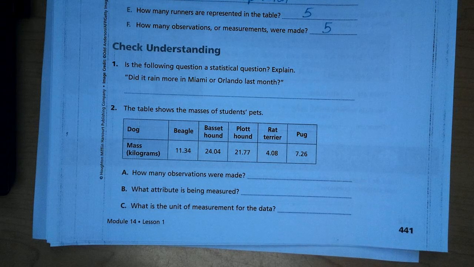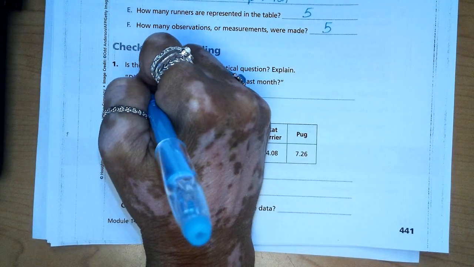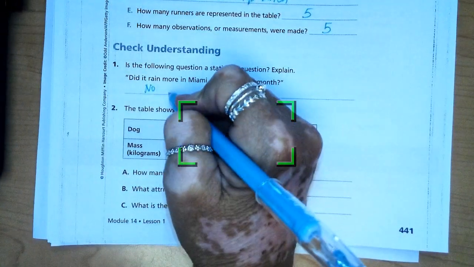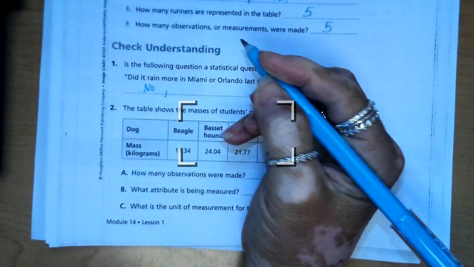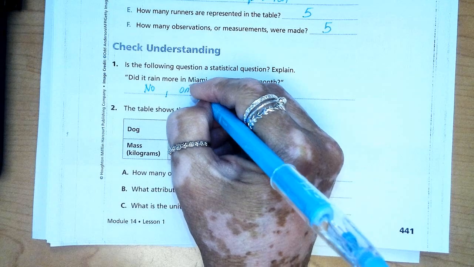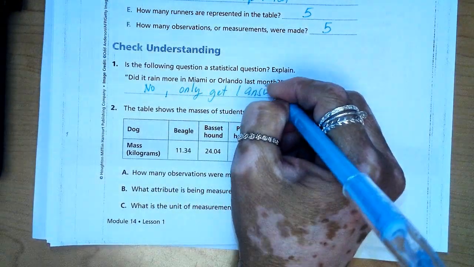Did it rain more in Miami or Orlando? All right, William, go ahead. Okay, so the answer would be no. It is not a statistical question because you could ask one person, and they'll give you a yes or no answer, and you can ask another person, and they'll have the same response. So exactly, you will only get one answer.